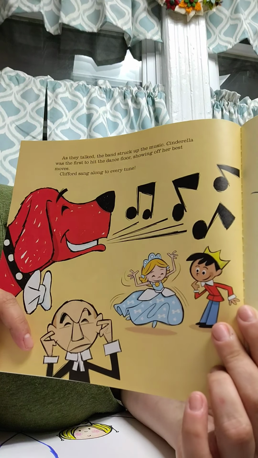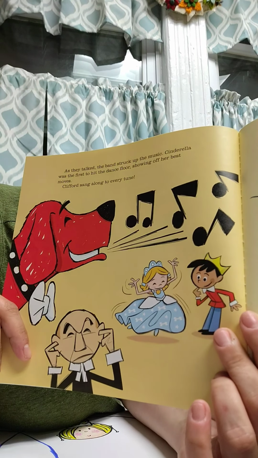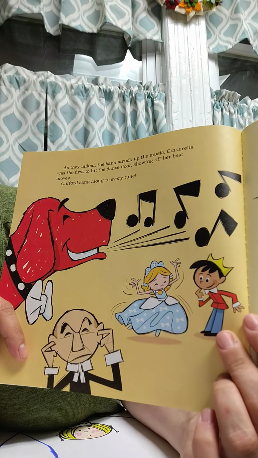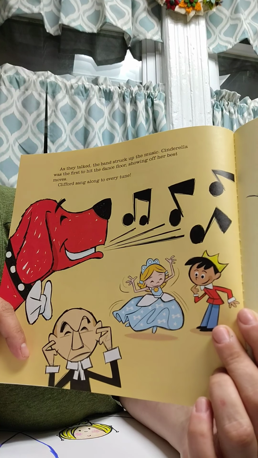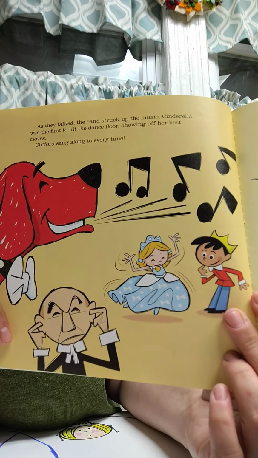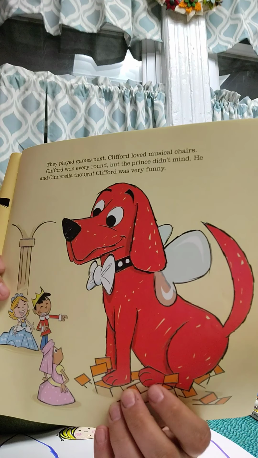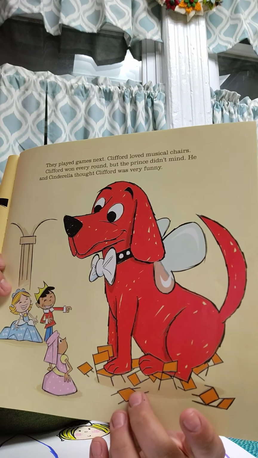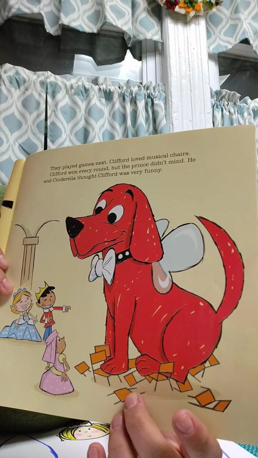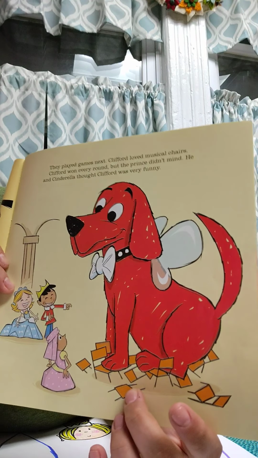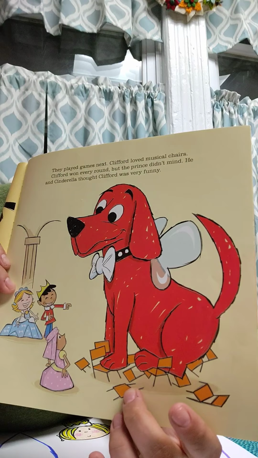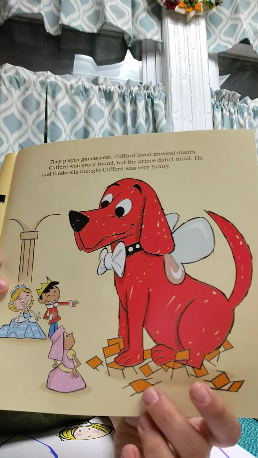As they talked, the band struck up the music. Cinderella was the first to hit the dance floor, showing off her best moves, and Clifford sang along to every tune. They played games next. Clifford loved musical chairs, and he won every round, but the prince didn't mind. He and Cinderella thought Clifford was very funny.